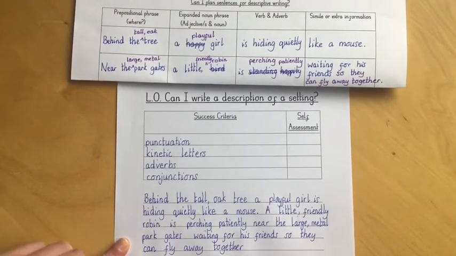What do I need at the end of my sentence? That's right, I need to put a full stop.